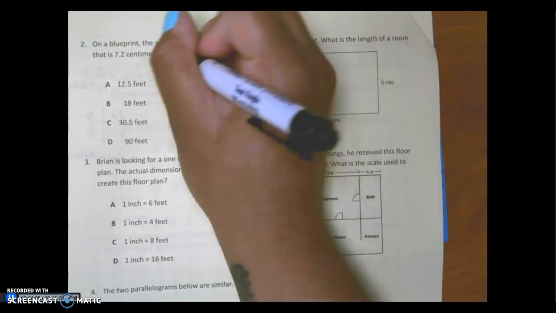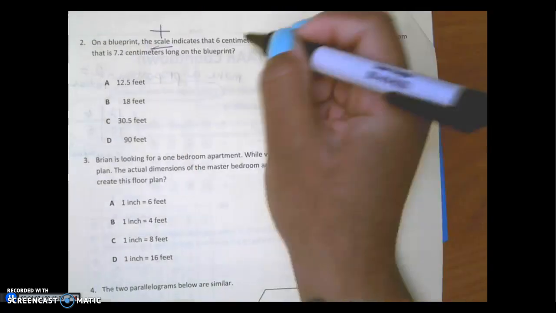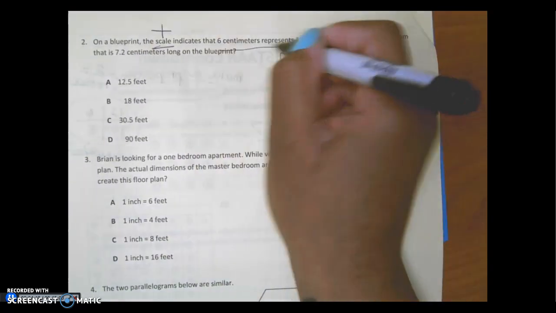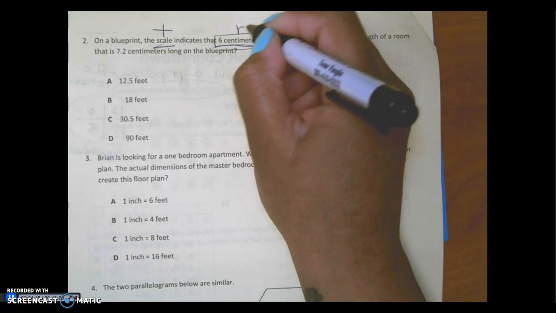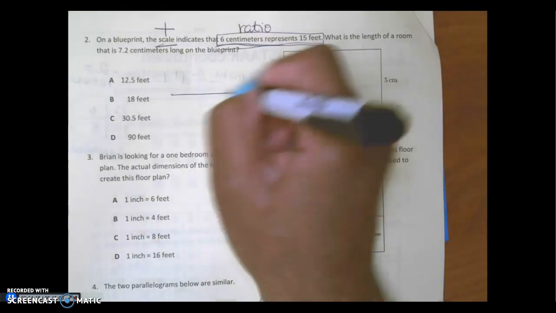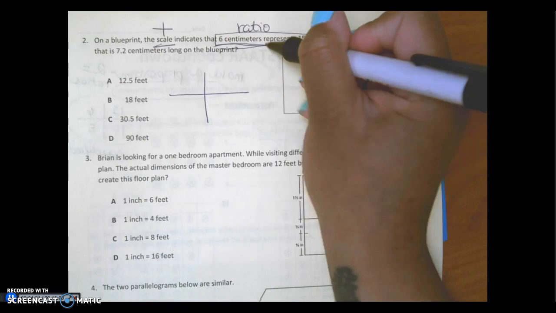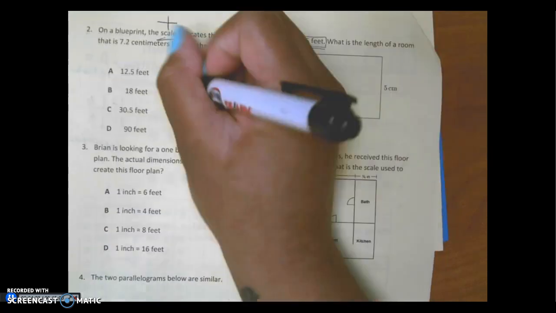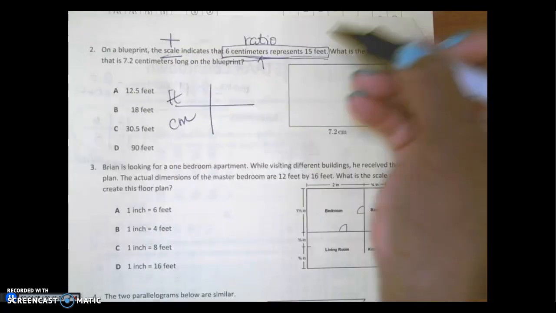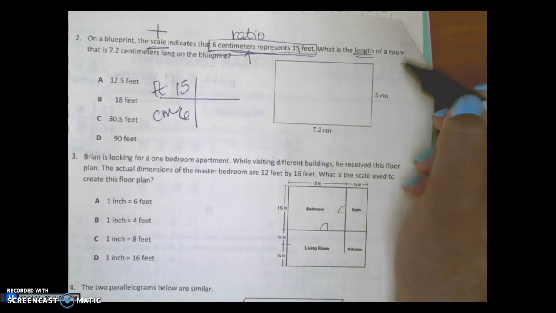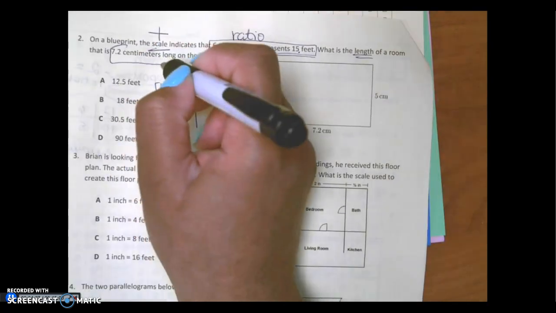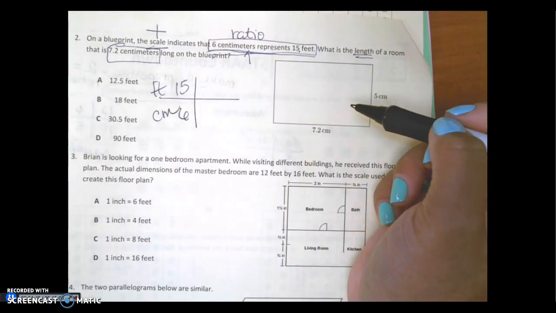Number 2. It says on a blueprint the scale indicates that 6 centimeters represents 15 feet. What is this? It's a ratio. That's going in my proportion box. What things do I have? Feet and centimeters. How many feet do they give me? 15. And how many centimeters matches it? 6.